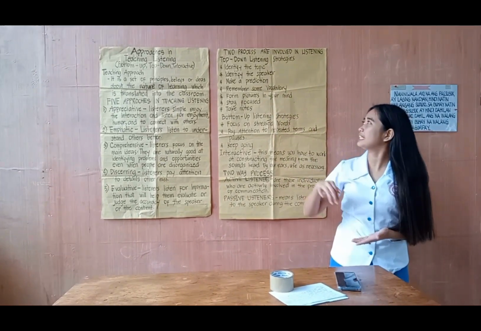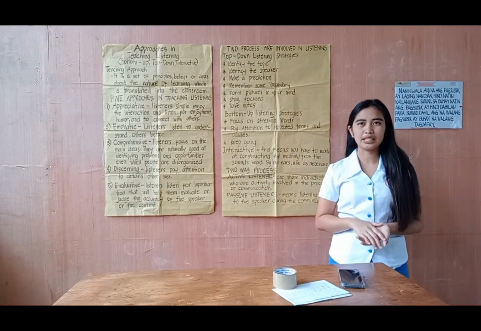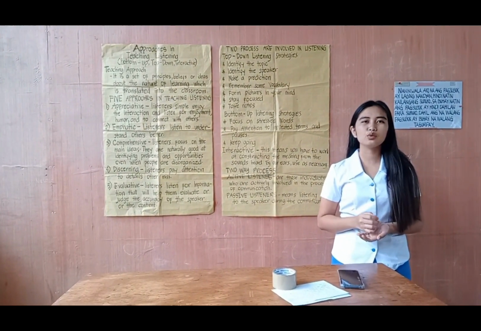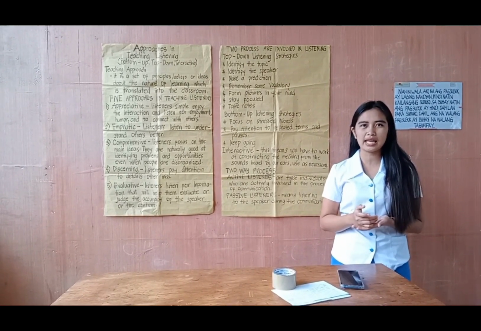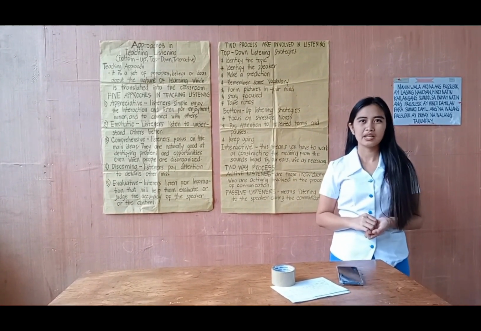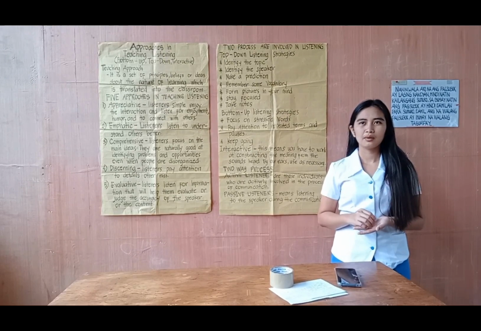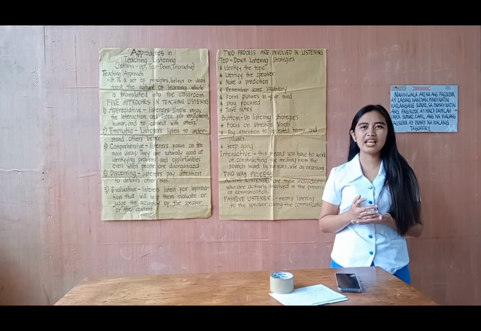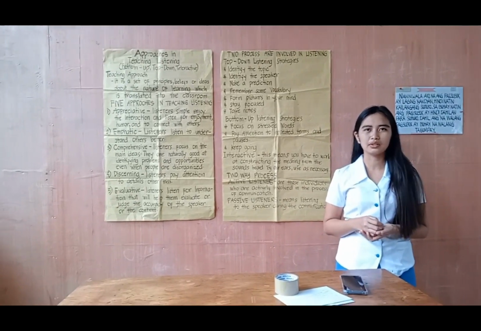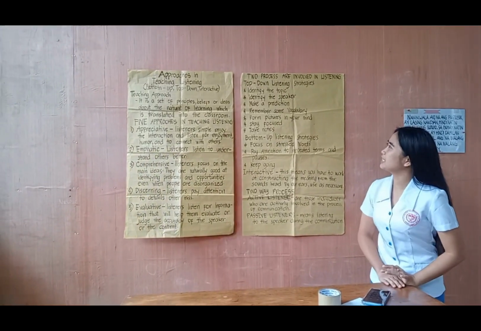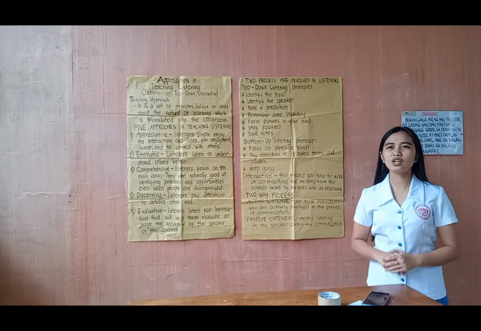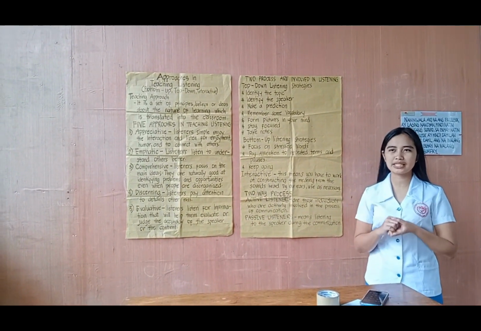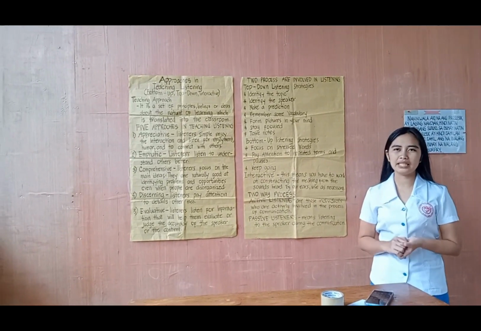The third one is make a prediction. Think about what you already know about this topic and what you have heard the speaker say about it before. This will help you make a good guess about what they are going to talk about. The fourth one is remember some vocabulary. Think of some of the keywords and phrases you know in relation to this topic and what they mean.